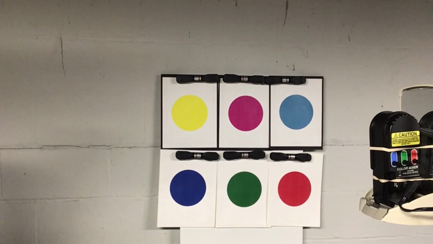Okay, so when we use spotlights or emitted light, we follow what's called the additive rules for color mixing, in that we're taking our primary colors of red, green, blue, and we're adding them together to make other colors, and if we add them all together in equal parts, that red, green, blue, we get white light.